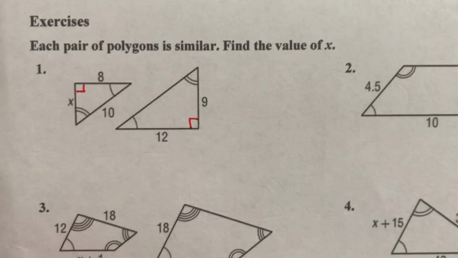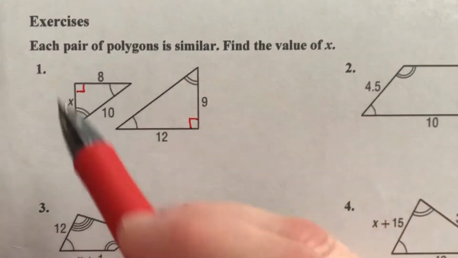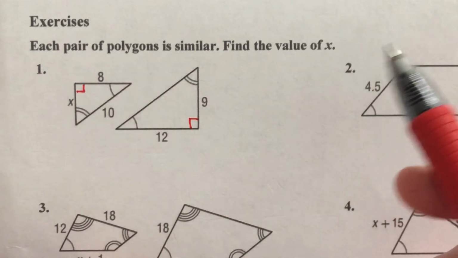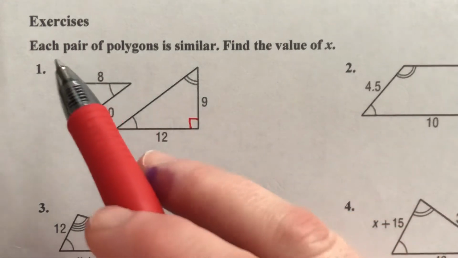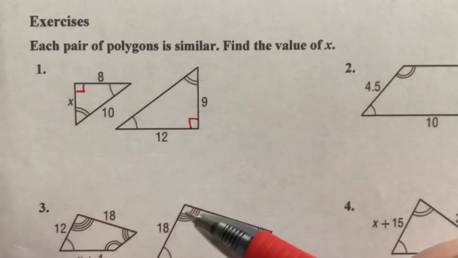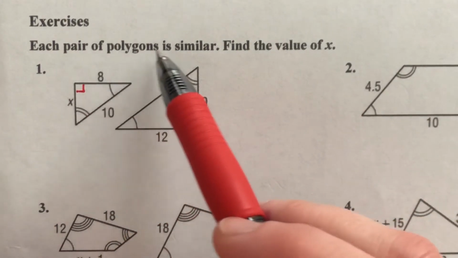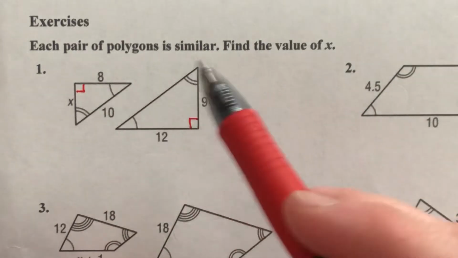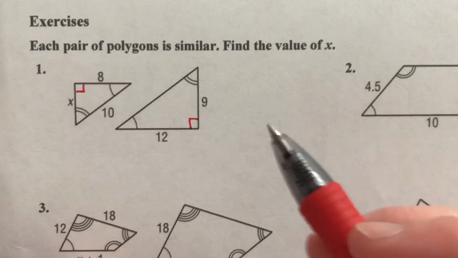Okay, this is part 2 of lesson 7-2, all about similar polygons, finding a scale factor, writing similarity statements. So here we're actually going to start doing some math now that you understand a similarity statement and a scale factor. For these two triangles, they are similar, right? Each pair of polygons is similar. Find the value of x. So they've all been proportionately increased in size or decreased, right?